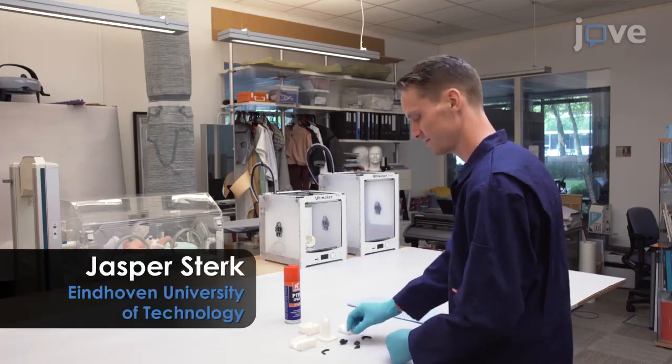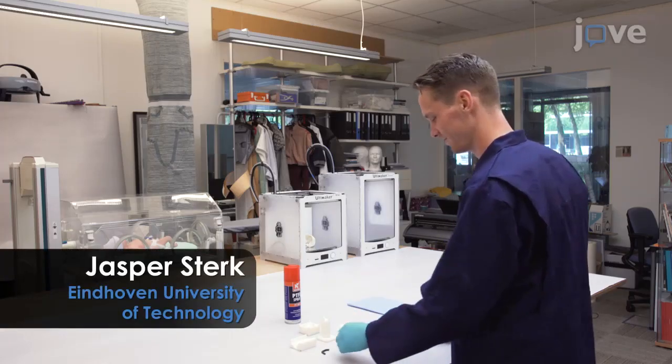This method can answer key questions in the neonatology field, such as how much cardiac output is generated during chest compressions. The main advantage of this technique is that it enables the creation of a flexible heart model without the loss of anatomical realism. Demonstrating the procedure with me today will be Jasper Sterk, a technician from our laboratory.